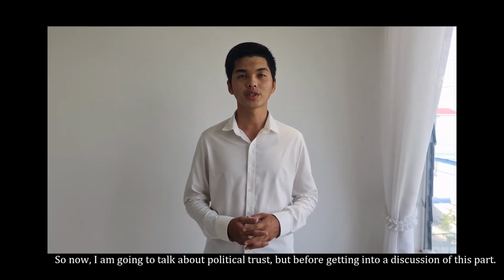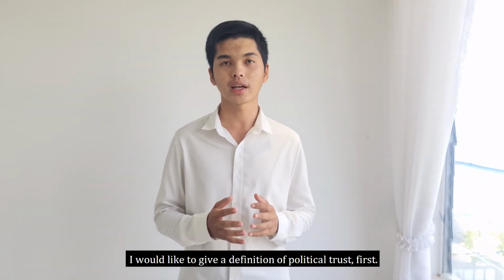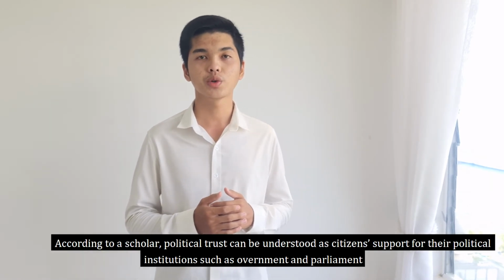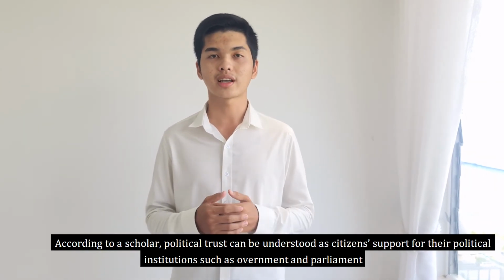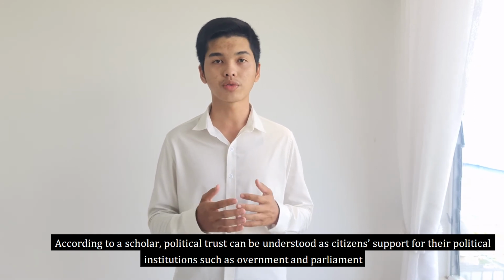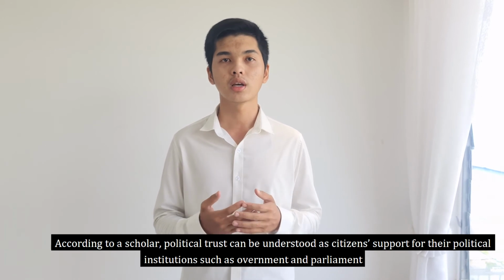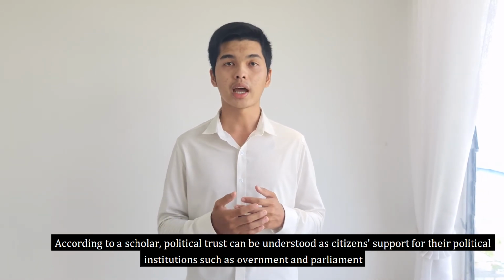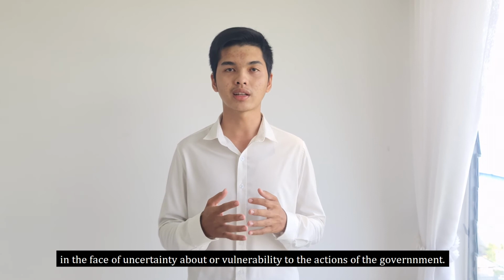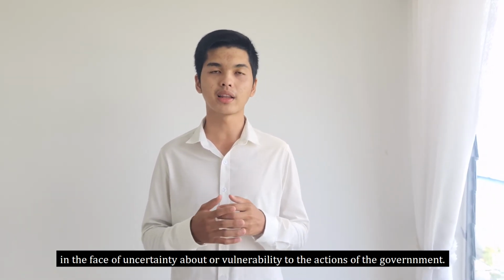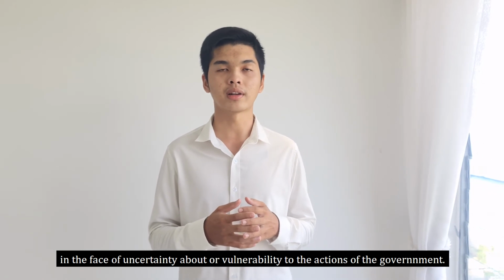So now I'm going to talk about the political trust. But before getting into the discussions of this part, I would like to give the definition of political trust first. According to scholars, political trust can be understood as citizen support for their political institutions such as government and parliament in the face of uncertainty about or the vulnerability to the actions of government.